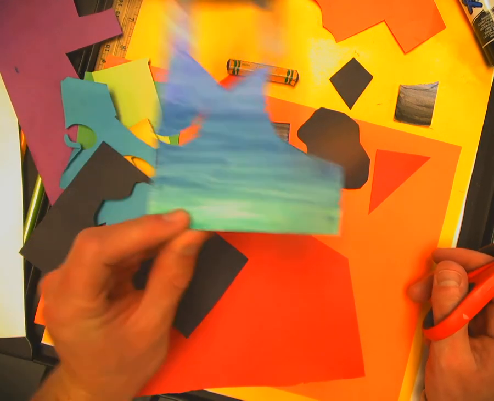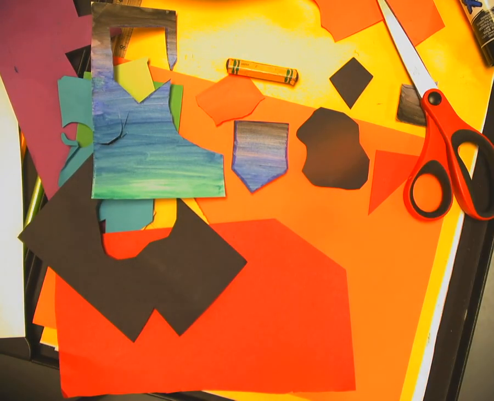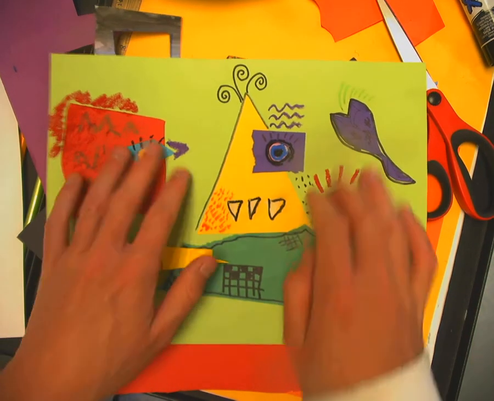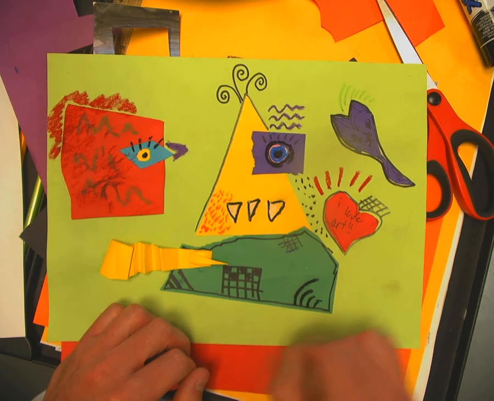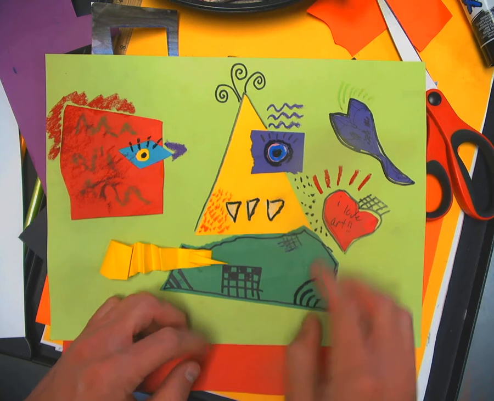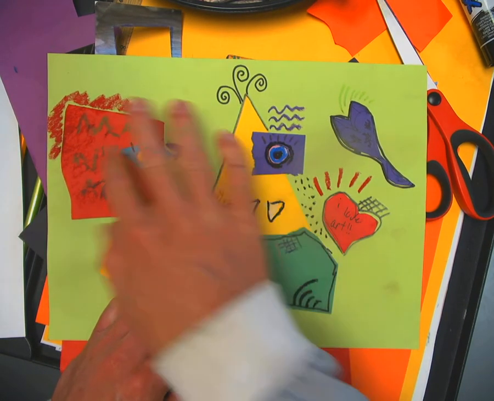And actually, I painted paper and let it dry before I collaged and cut it out. So another little rough draft here. I cut and pasted all these different shapes, and then I used oil pastels, even some watercolor paint, some markers to add details, even some words, some funky lines, textures.